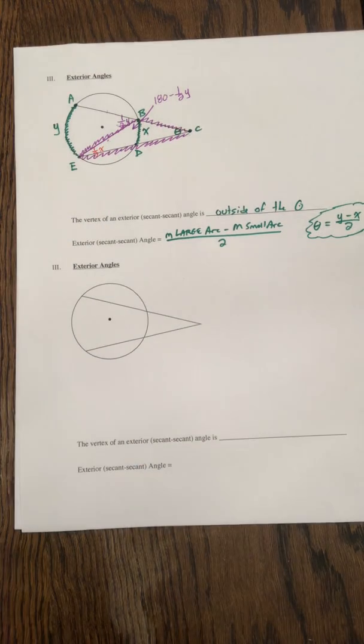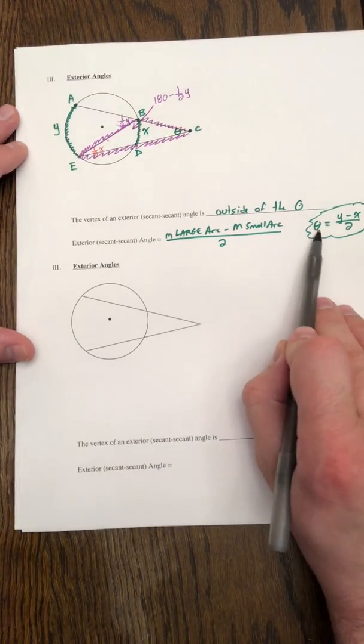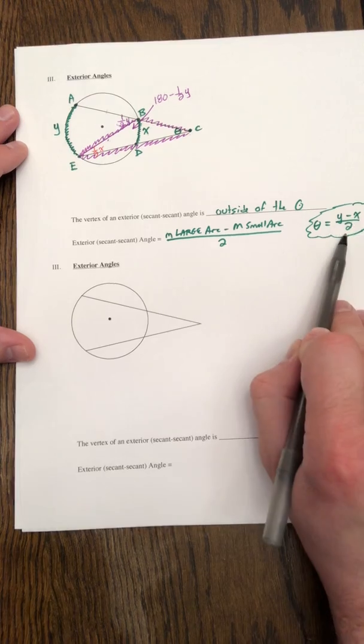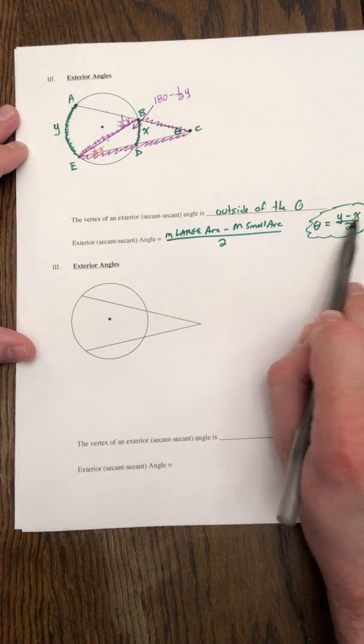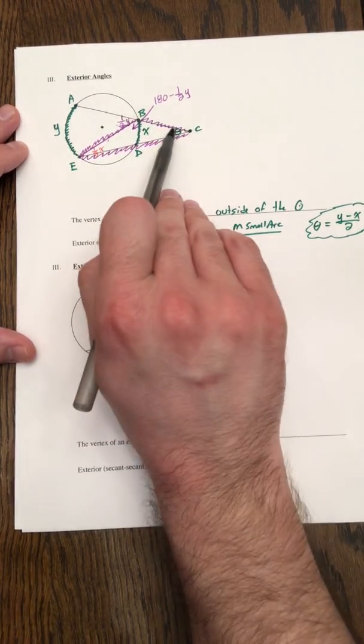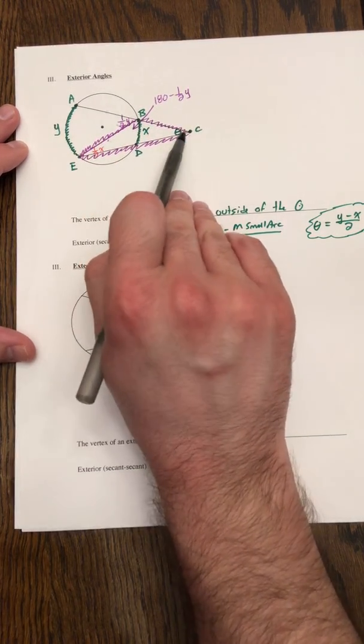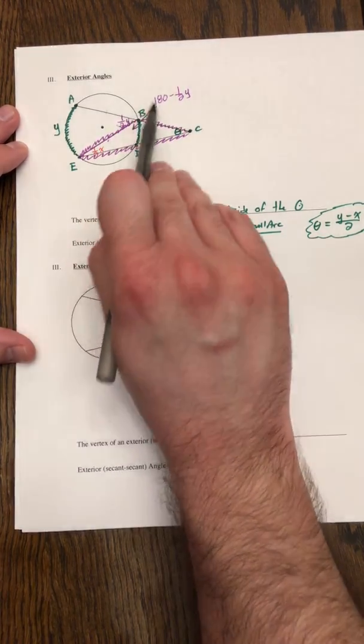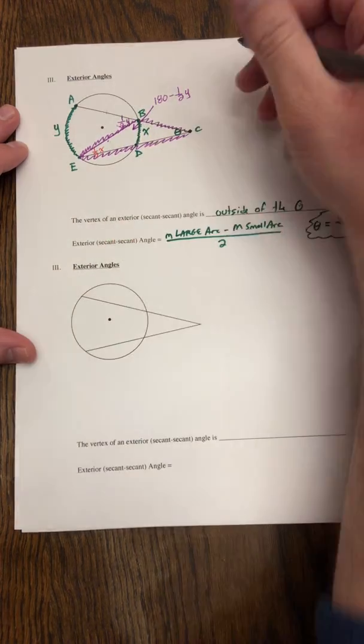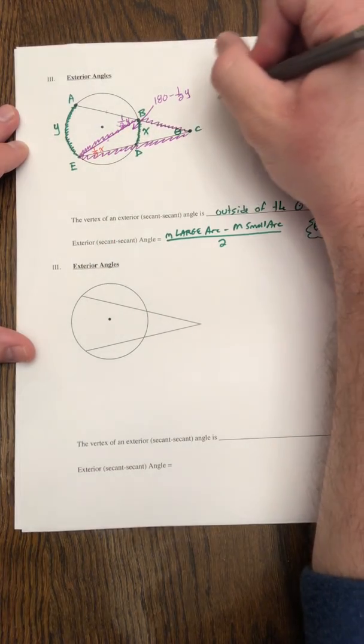So the way that we're going to prove that theta has to equal y minus x divided by 2, or the large arc minus the small arc divided by 2, is by adding up these three angle expressions. Because theta plus 1/2 of x plus 180 minus half of y have to sum to 180.